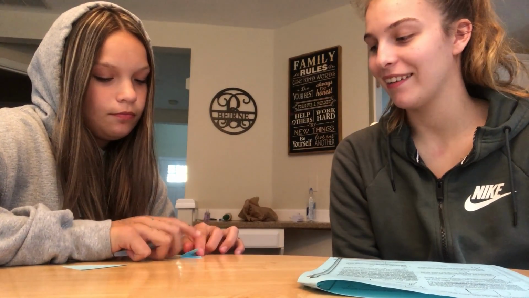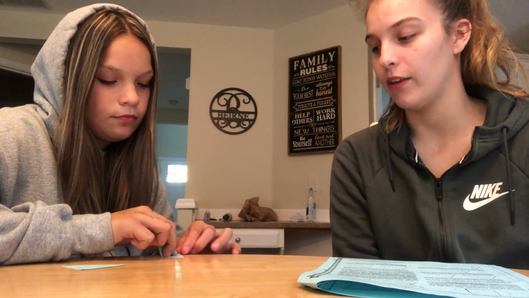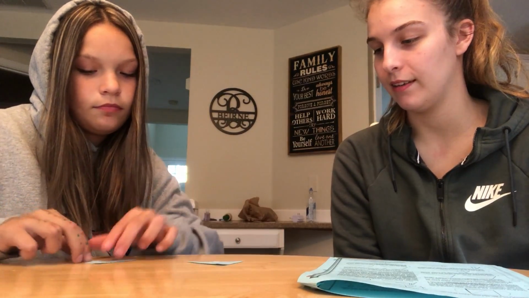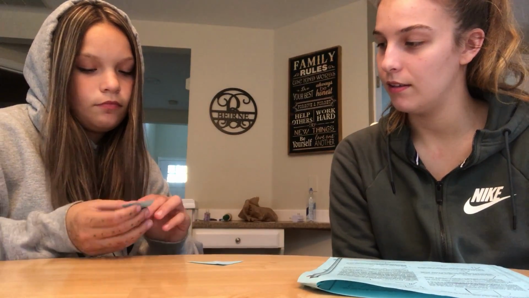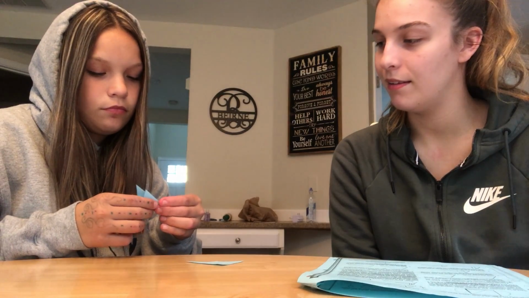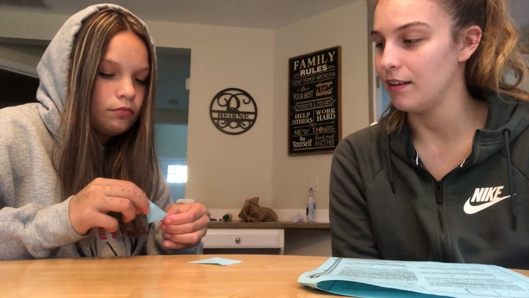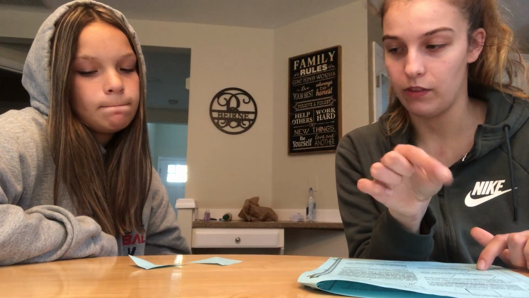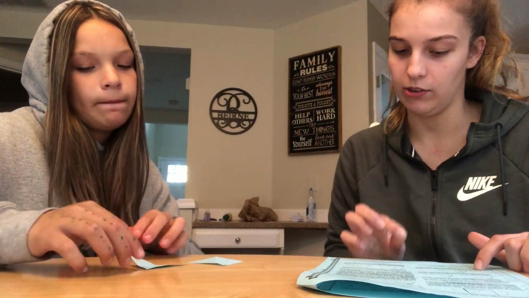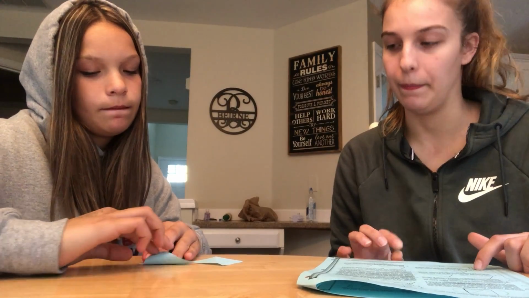That's okay. If you want to fold the other one, you can, and just use that one for comparison. Awesome. And then I want you to take the top vertex of where the height ends and pull it all the way down to the base and then fold it.